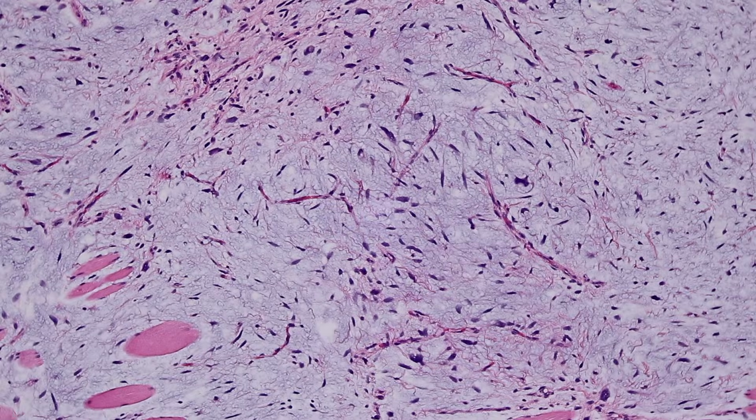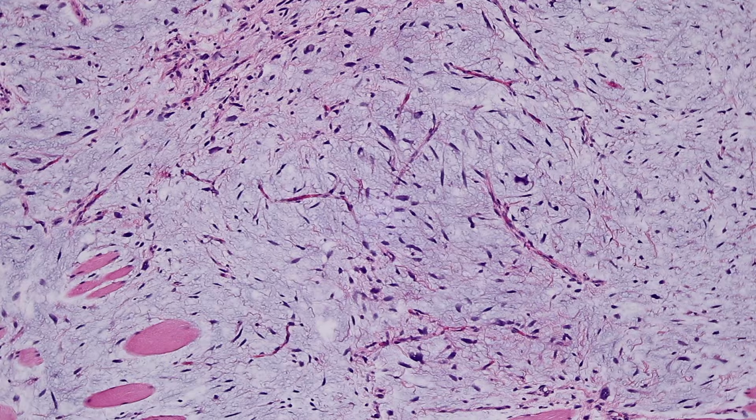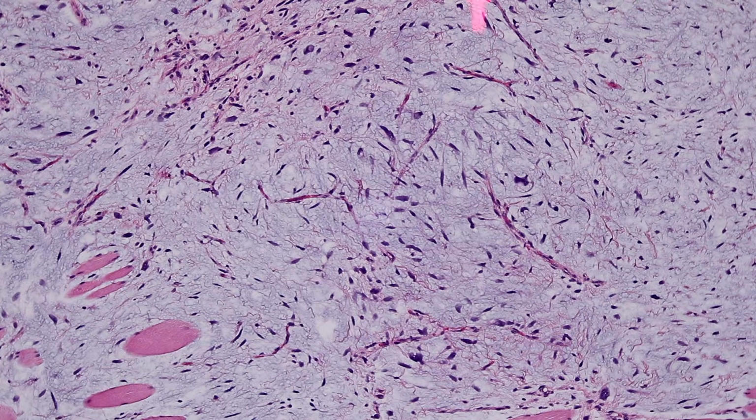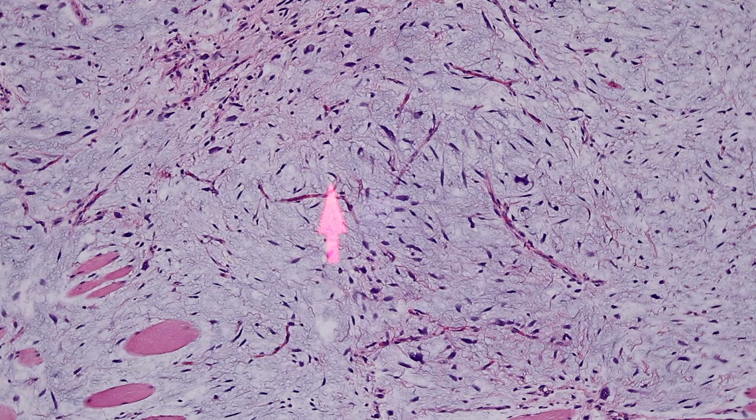So there's a nice example again of those very prominent elongated vessels. Now sometimes you can see a little bit of delicate vessels that are a little branching. Don't confuse this with a myxoid liposarcoma. No way is this going to be a myxoid liposarcoma. The reason is myxoid liposarcomas, they do have myxoid change, they are hypocellular, they do have delicate branching vessels, but they rarely ever have pleomorphism, again because they're translocation associated sarcomas.